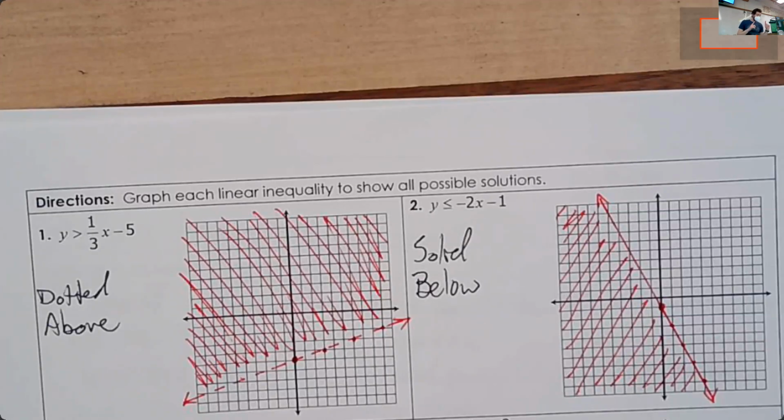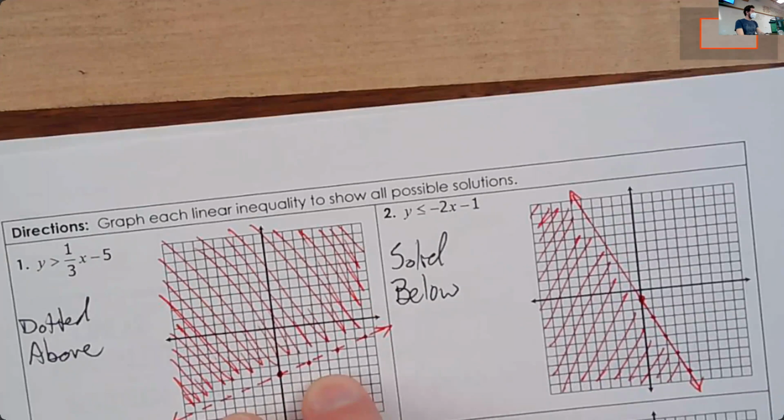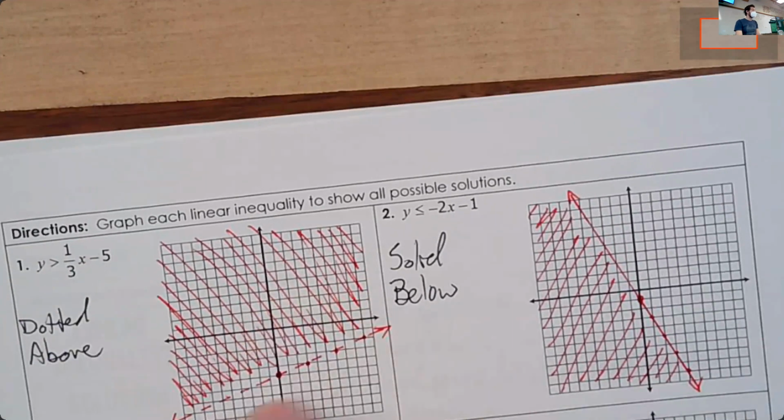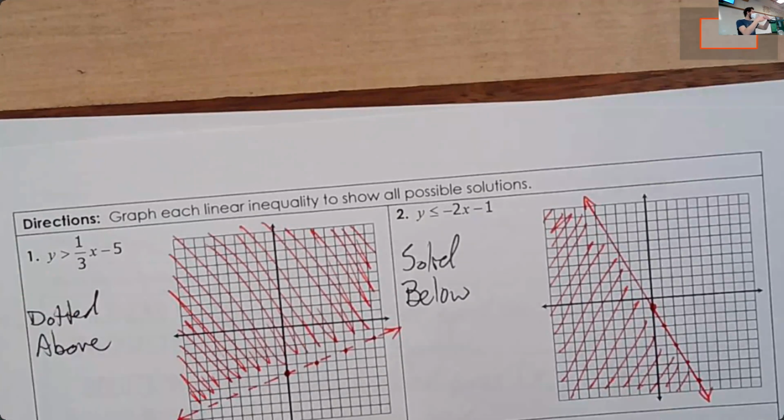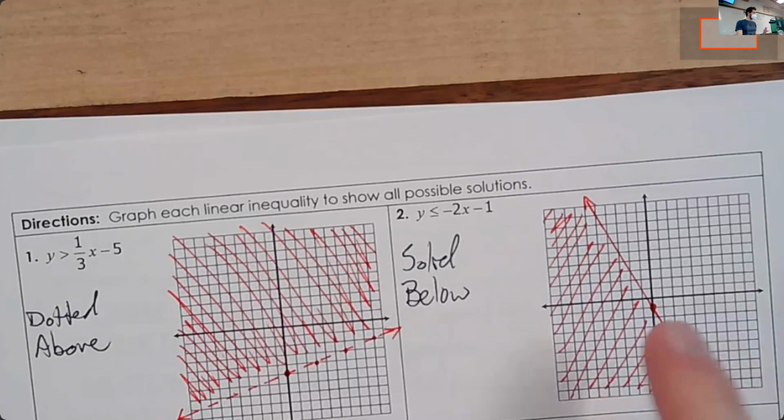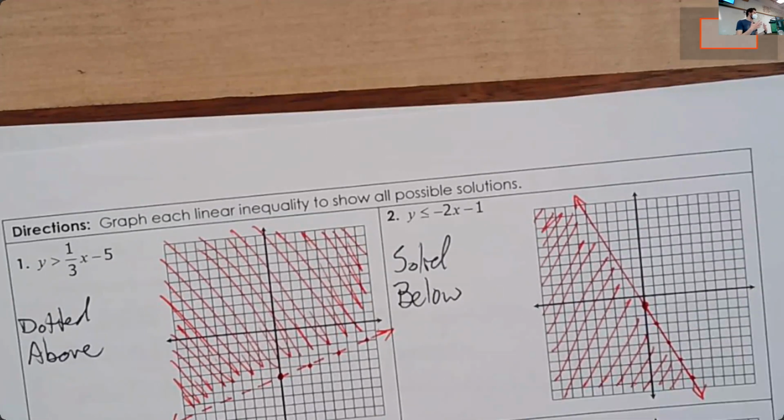Because the solid line means that every point on the actual line is also a solution because it could be equal to it. The dotted line means it has to be above the line. Any point on this line is not part of the solution. So because it says it has to be more than, it can go up to the line, but it can't be equal to the line, if that makes sense. And then on the next one here, where it's solid, it can go up to the line, but it could also be equal to that line.